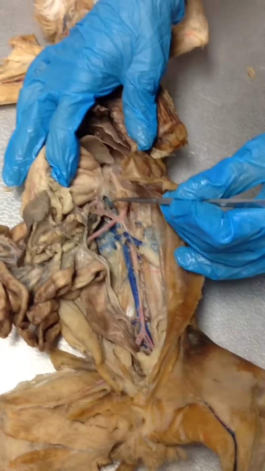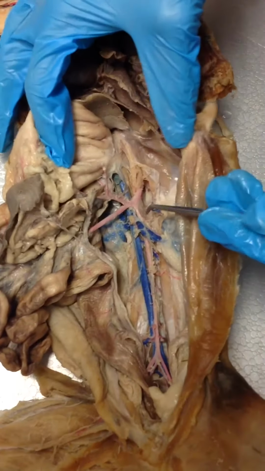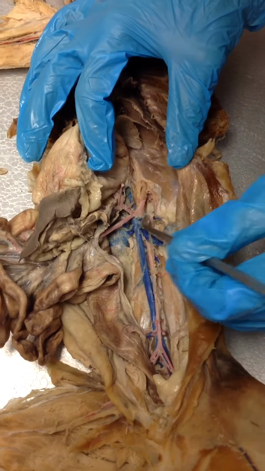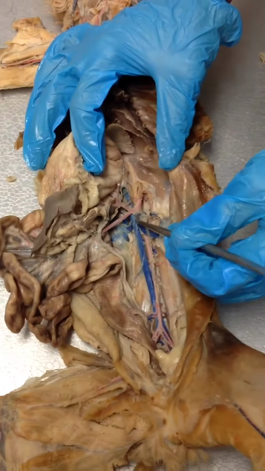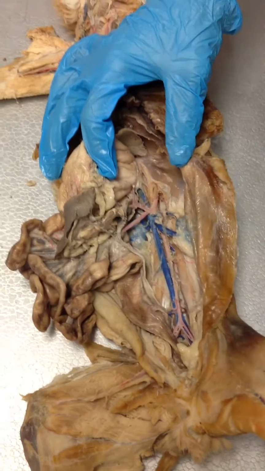So, you only have to know two branches off the inferior vena cava versus four for the abdominal aorta. Those two branches are your adrenal lumbar, which has kind of been torn off. It's right here. So that's your first one. The second one is the renals, connected to the kidney, just like the renal arteries.